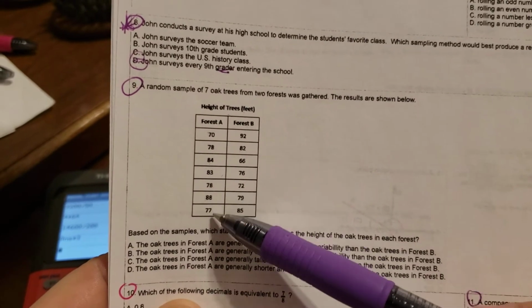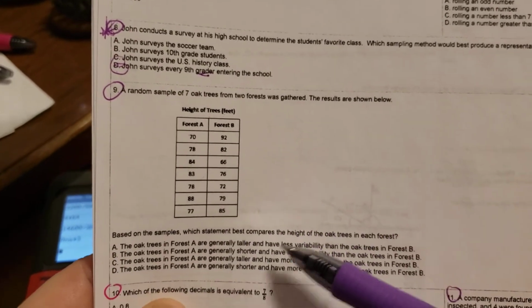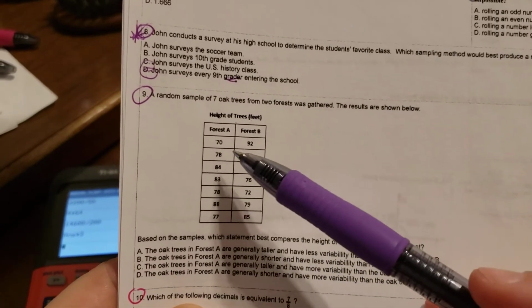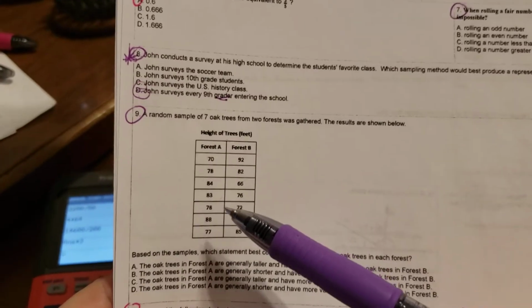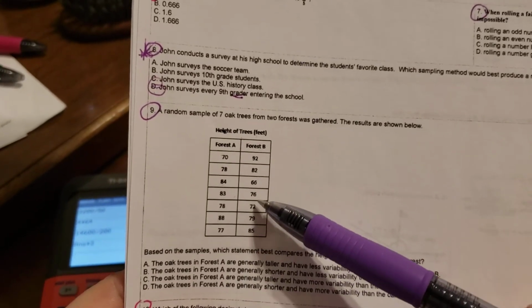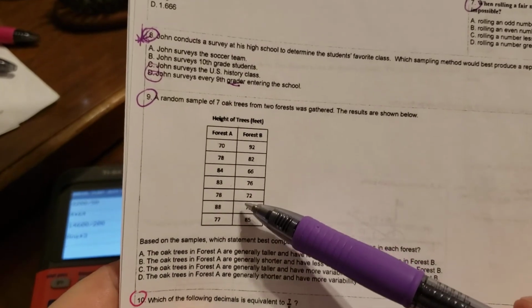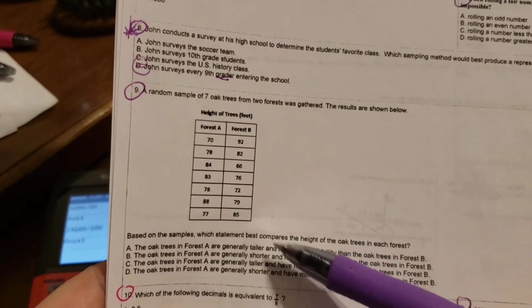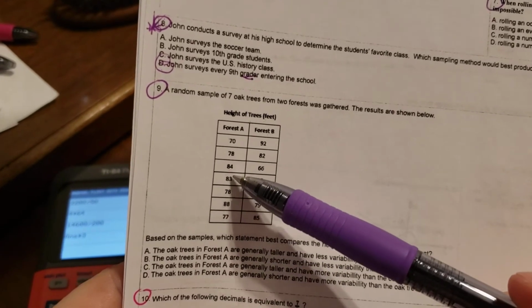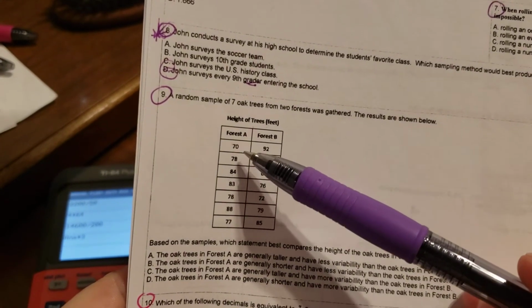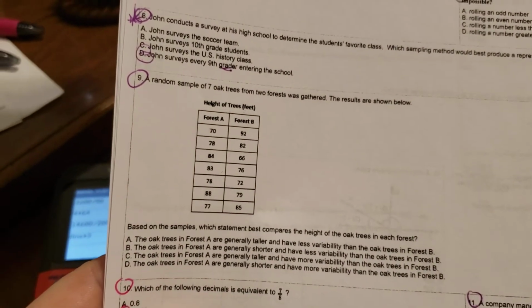Some of them are kind of big, but not a lot. Less variability means that they're closer together. So they go from 70 to about 84. Okay. These guys go from 66 to 92, so they have more variability in forest B. That's shorter, taller, taller, taller, taller, shorter, shorter. 1, 2, 3. I don't know.